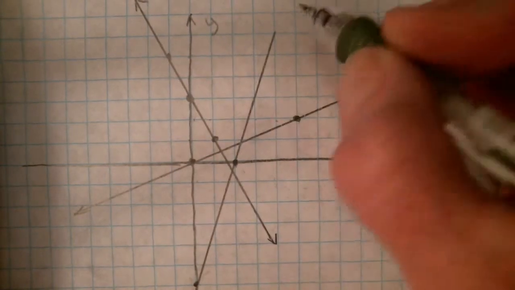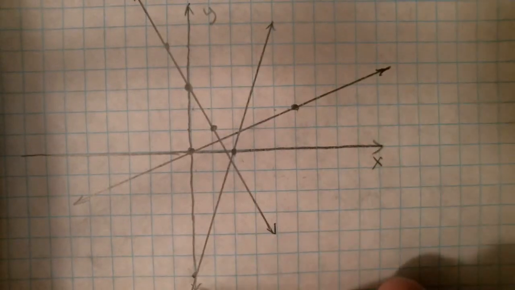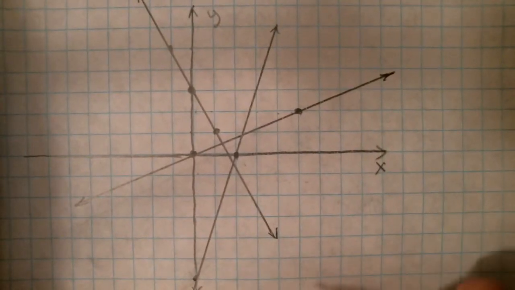Now, I'm sure it looks like my line is stopping at this point, but it really isn't. It's just what you can see on the screen.